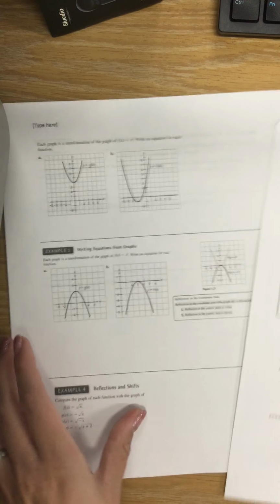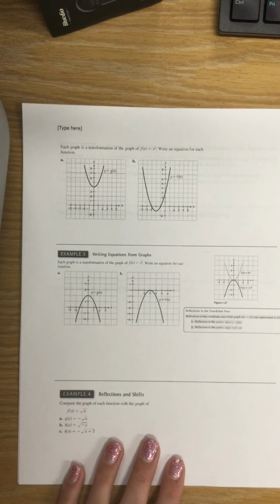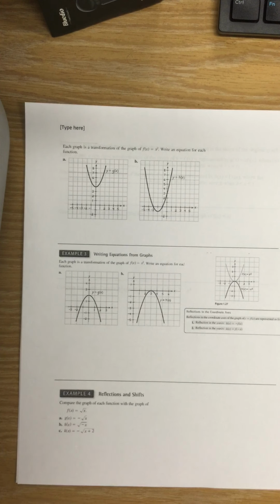Oh, I'm up in my notes, guys. Sorry about that. I think this is the next page here.